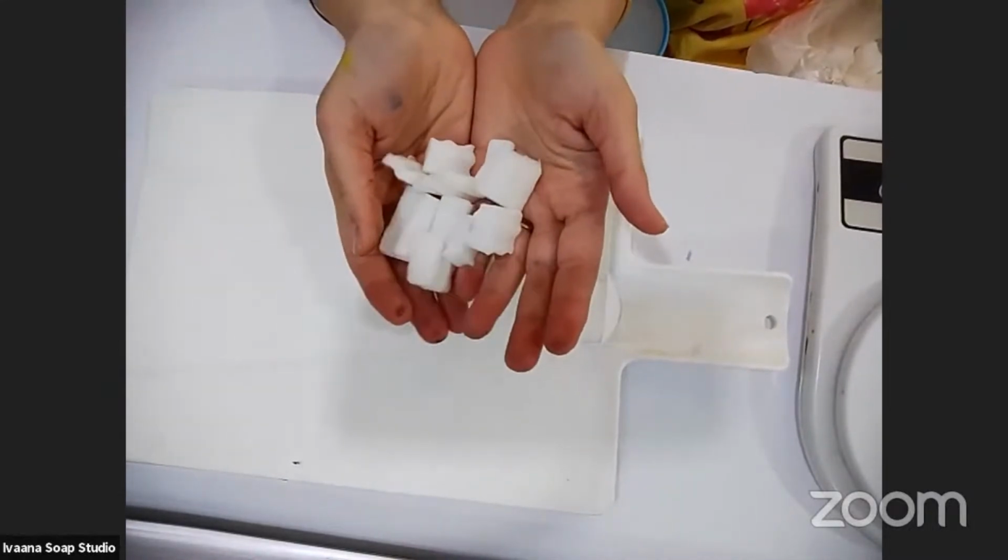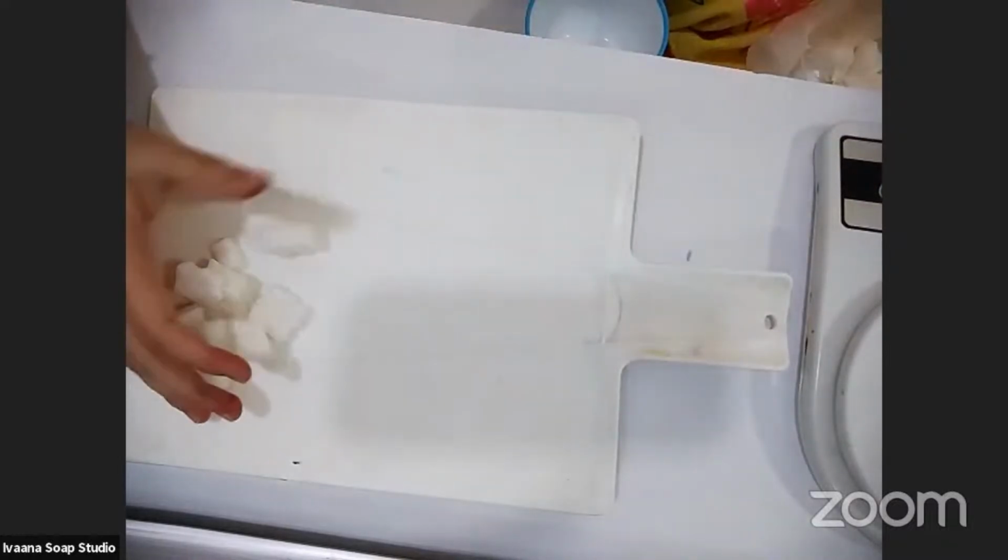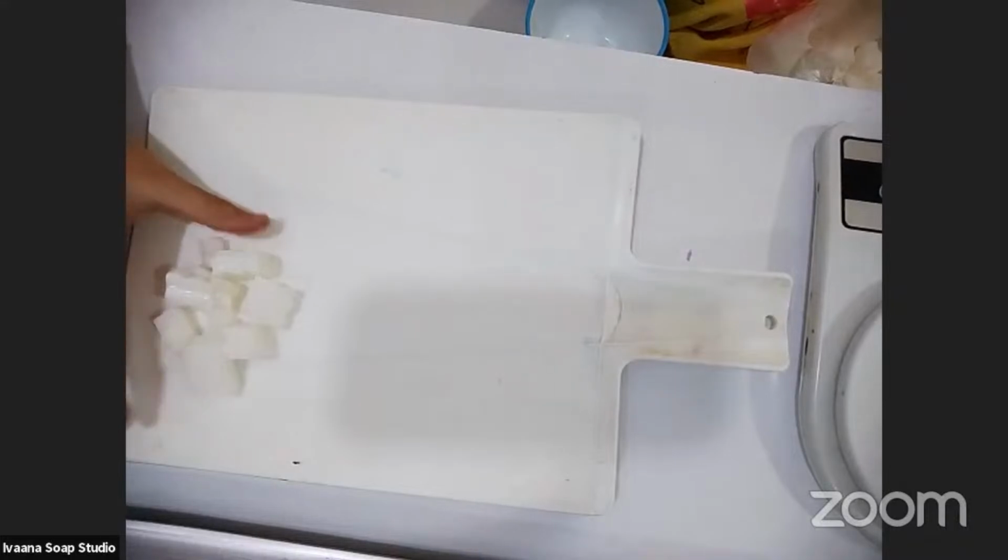Now, base is basically available in two types. This is the goat's milk base, if you can see the color.